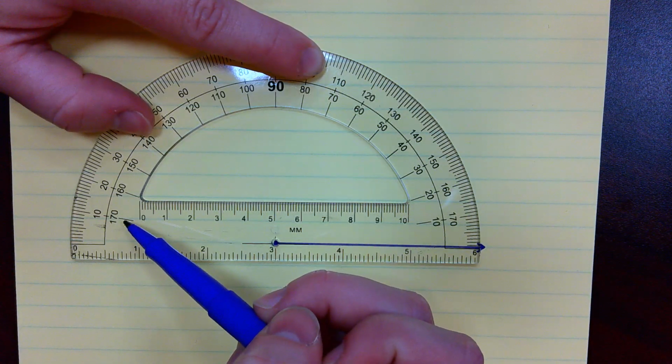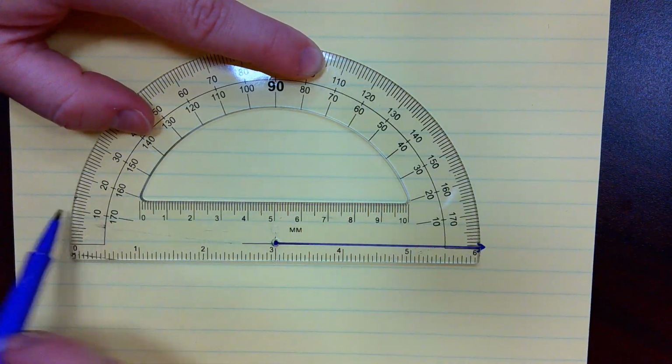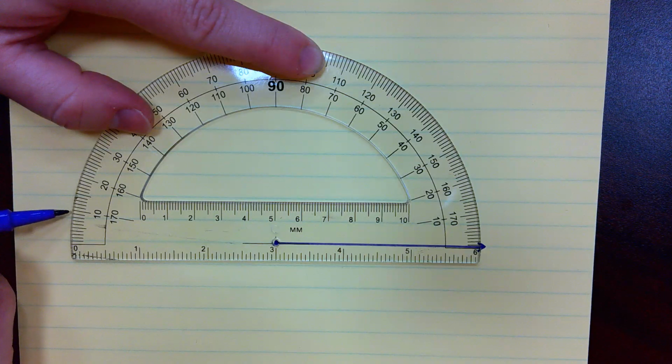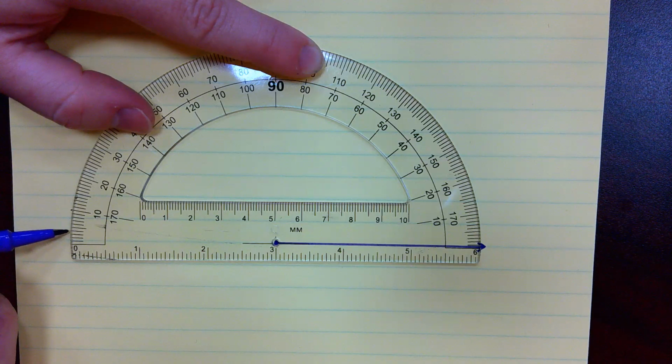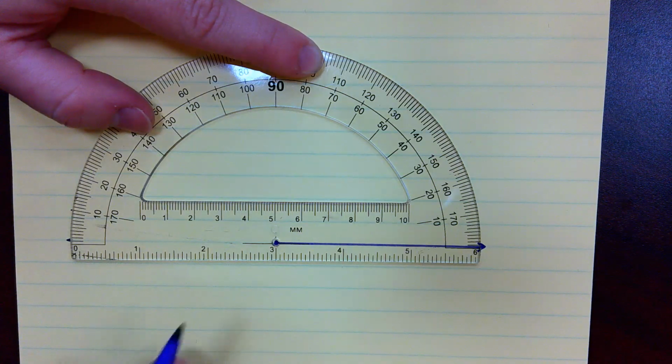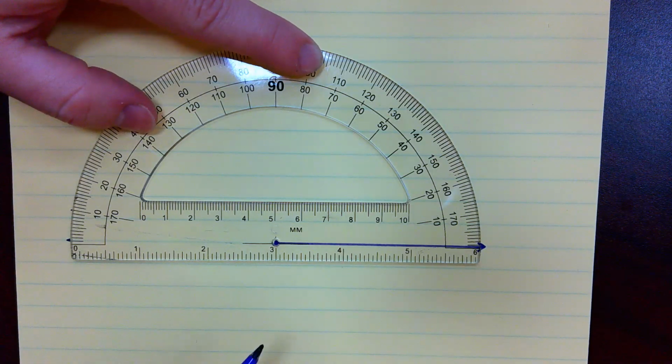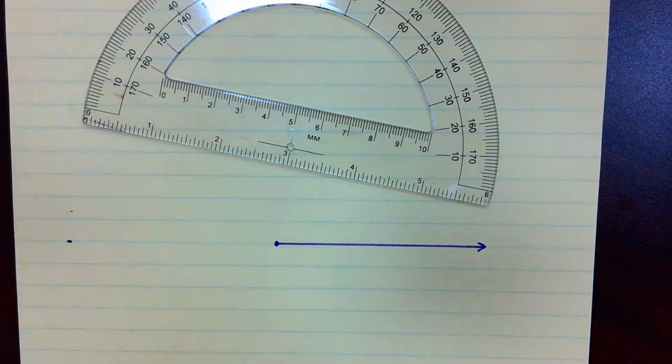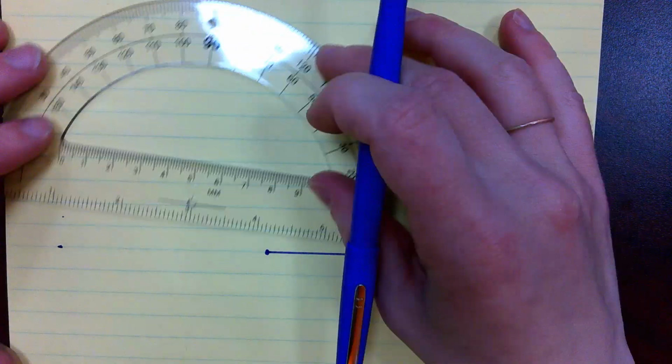So here's 170 all the way out to here. We want to go 171, 2, 3, 4, 5, 6, 7, 8, and 9. It's very little difference. Almost a straight angle. And we're going to connect our dots.